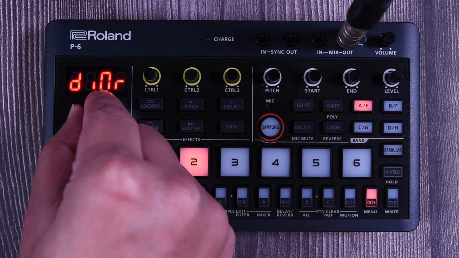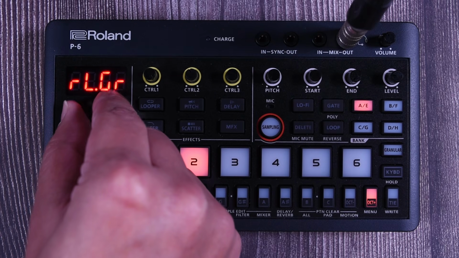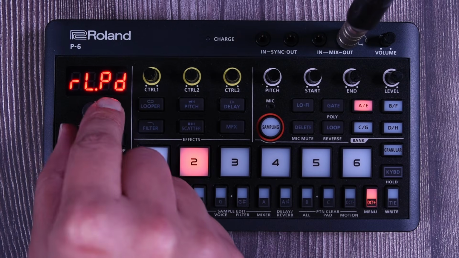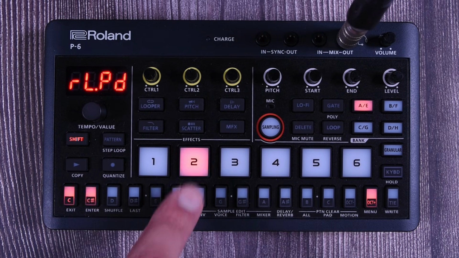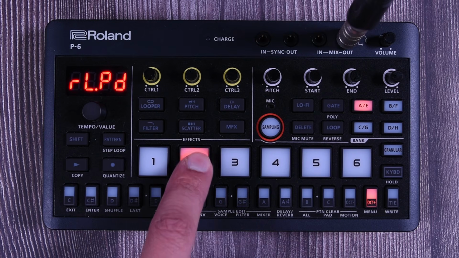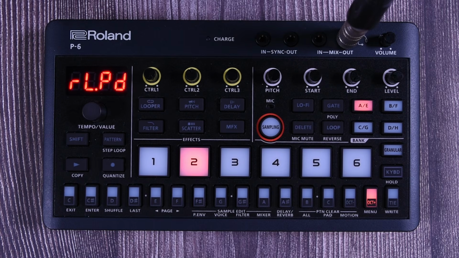There you go. Notice that you have a lot of different reloads. So if I go to RL, reload, and then PD, which is the pad, I want to reload this pad. And right here, you can exit or you can confirm the reload pad. And I'm going to do so. I'm going to go back to the last save state. And now if I play it, I get the sound that I had from before.